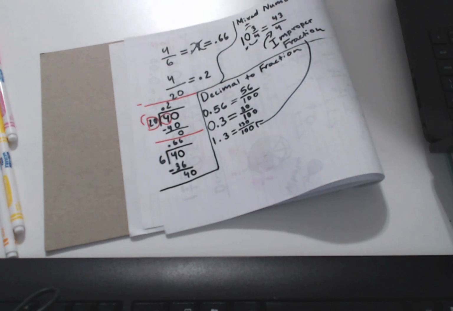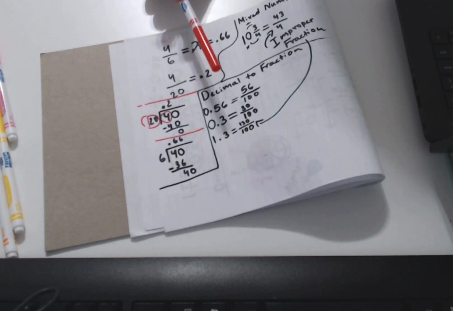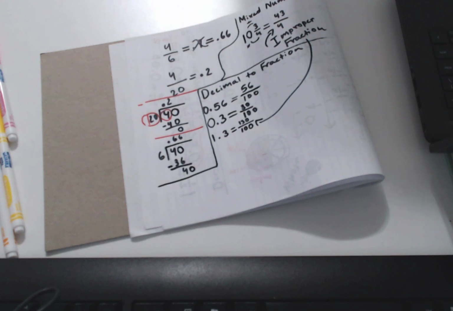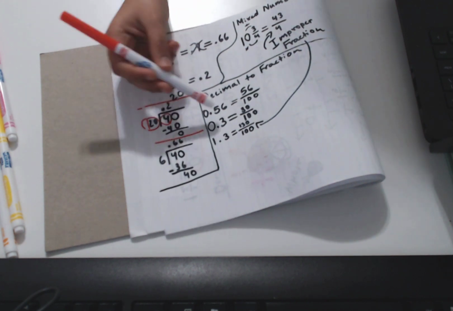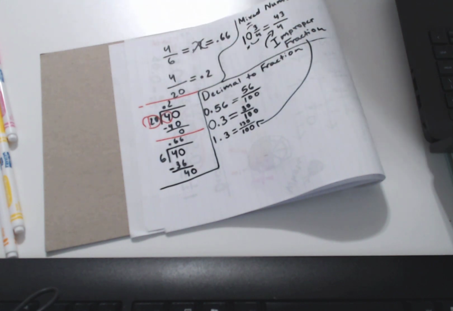Now, decimal and a fraction. Okay, this is actually really easy. I don't know why I'm teaching you this, but I'm just showing you. 0.56, sorry. It's just showing reverse on my screen. It's going to be 56 over 100. 0.3. 3 over 100. Wrong. It's actually, see, it has to be equal to a hundredth number. So it's going to be 30 over 100.